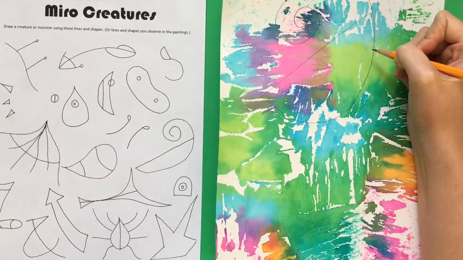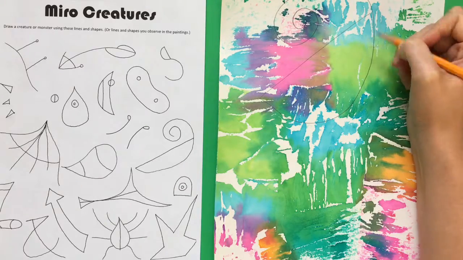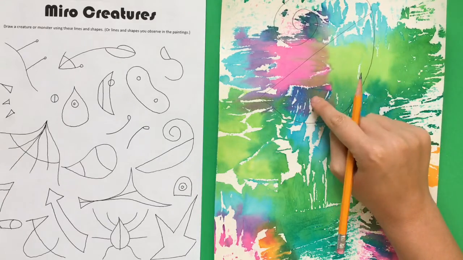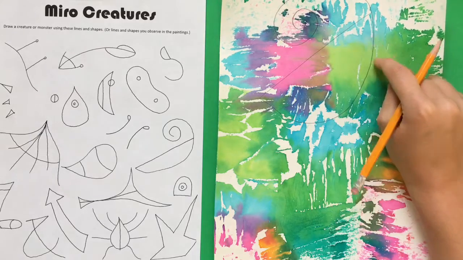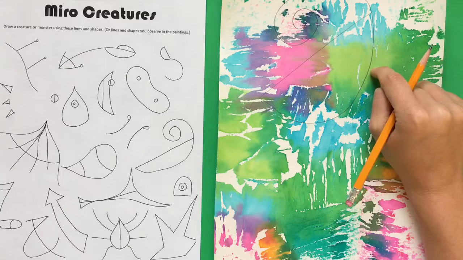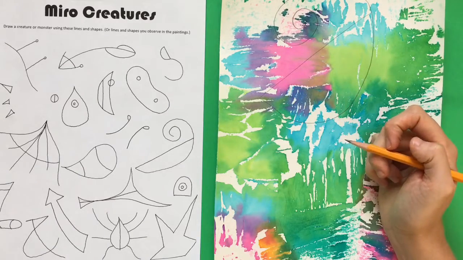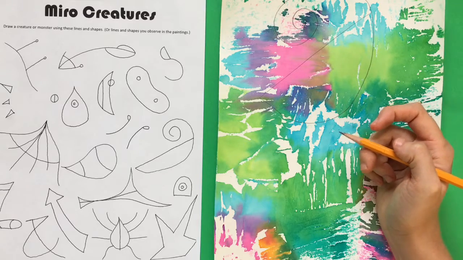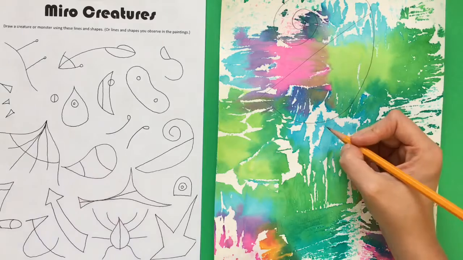After you have the big shape that you're going to use for your head, then you can pick shapes for the eyes, the nose, the mouth. You can add other things like hair or ears. After you're done figuring out the whole face area, then you're going to pick a shape for the body. And I think I will use this shape for the body.